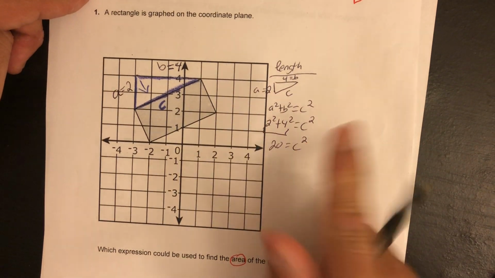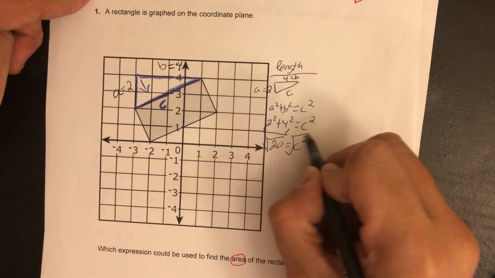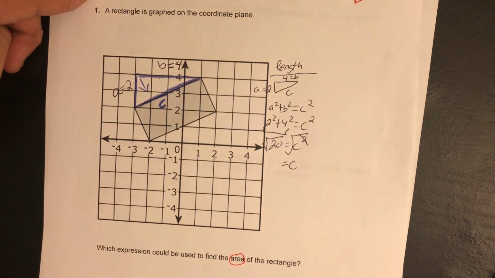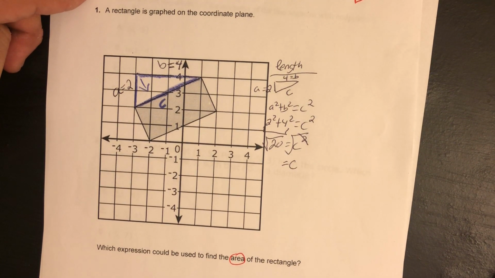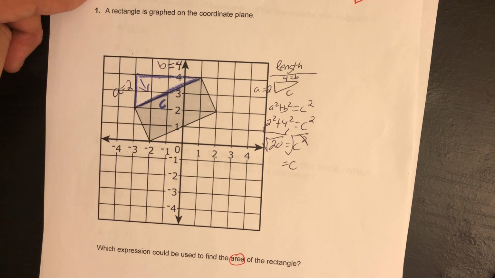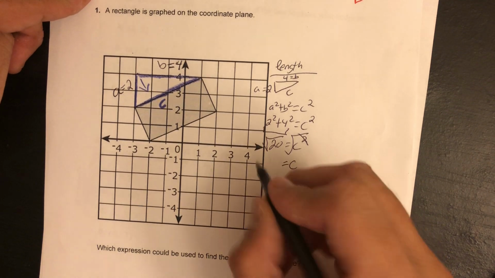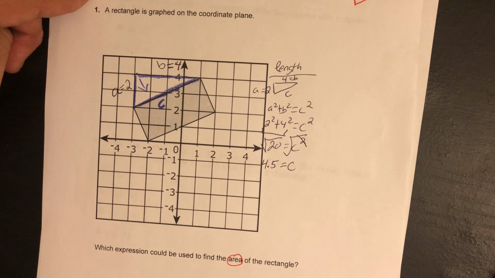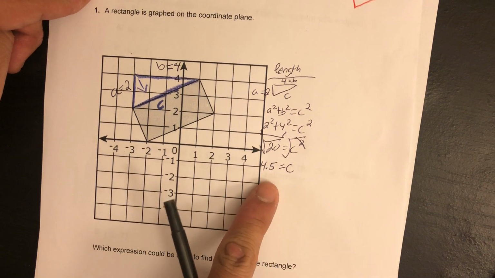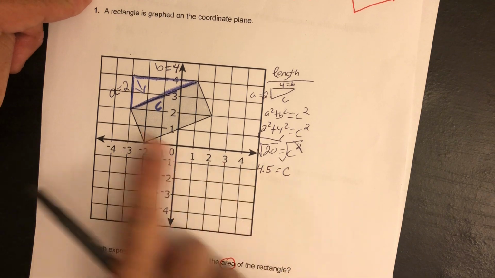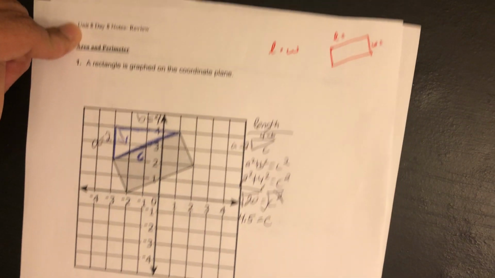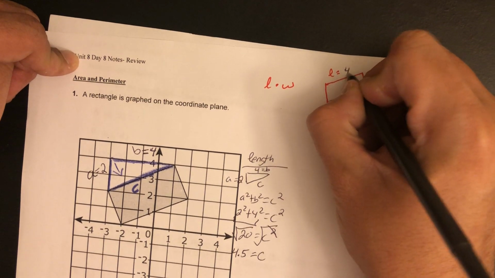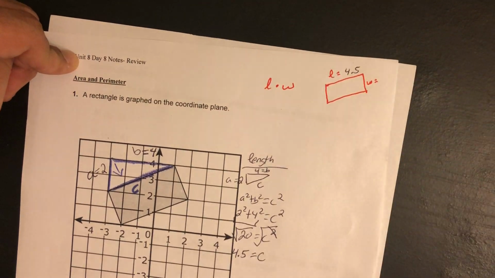And then the opposite of a square is square root. So the square root of 20 gives me 4.5 if you round to the nearest tenth. Okay, so that means my length is 4.5. So I'm going to go over here and do 4.5 because that's what the length is.